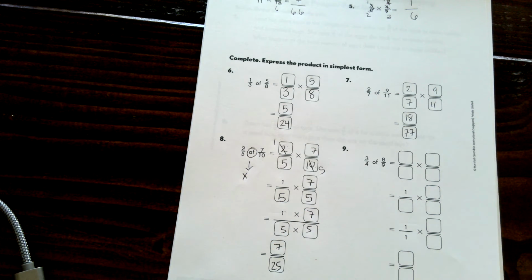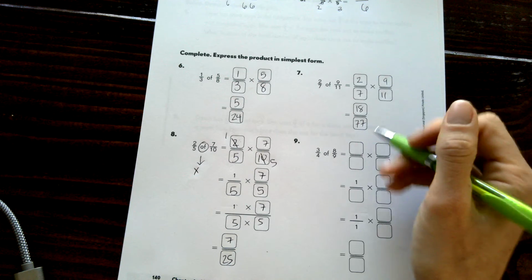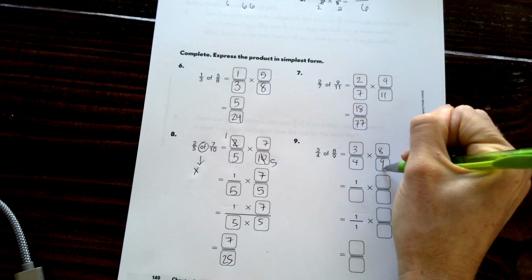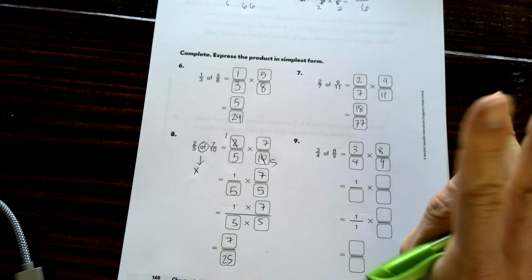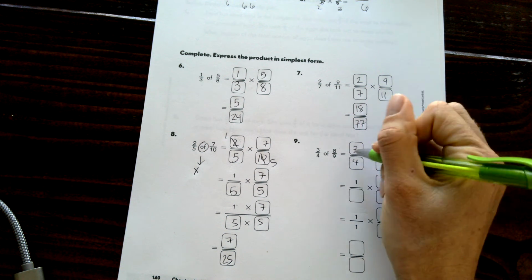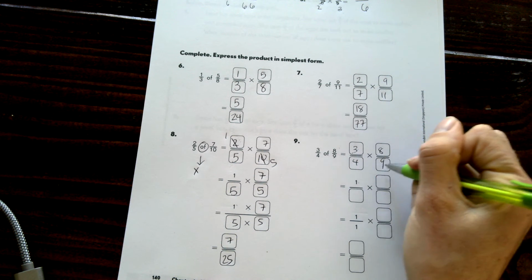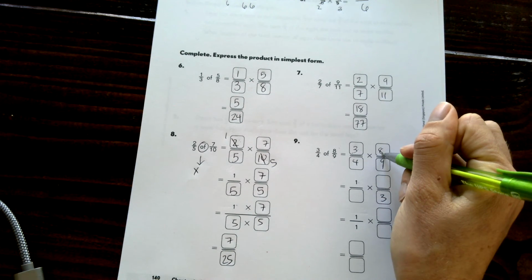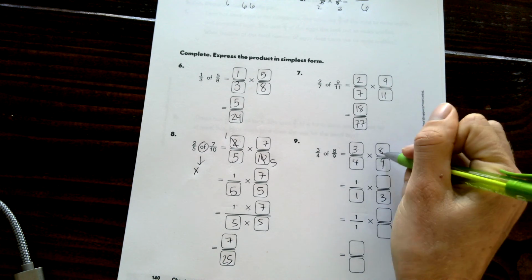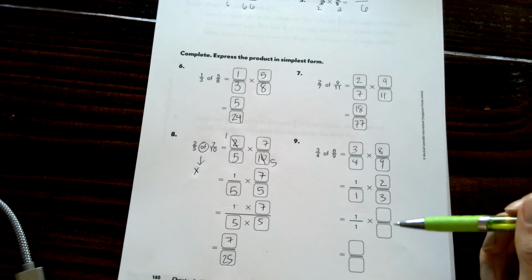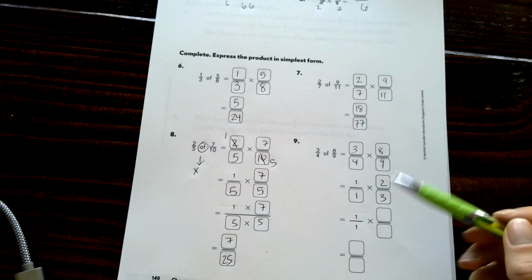All right. And same kind of idea over here. I'm going to rewrite 3/4 of 8/9. 3/4 times 8/9. I see some places I can simplify. My 3 and my 9 both have 3 as a factor. So my 3 becomes a 1. My 9 becomes a 3. My 4 and my 8 both have 4 as a factor. My 4 becomes a 1. My 8 becomes a 2. Very similar to the problem that we did up here, right?